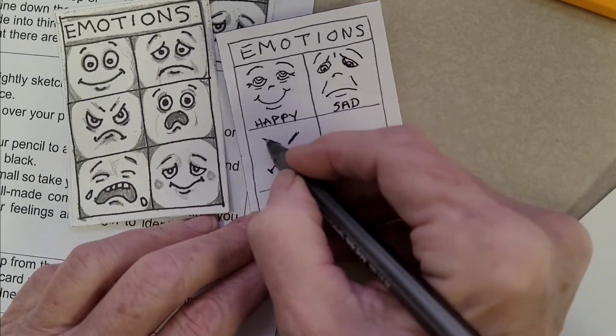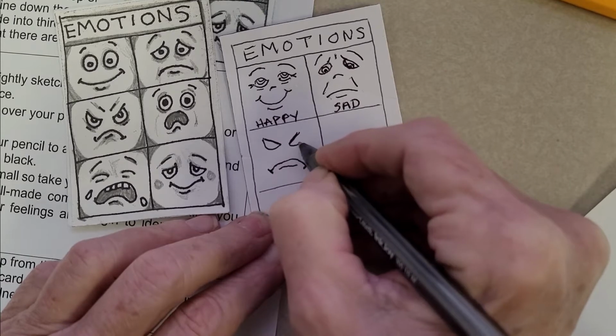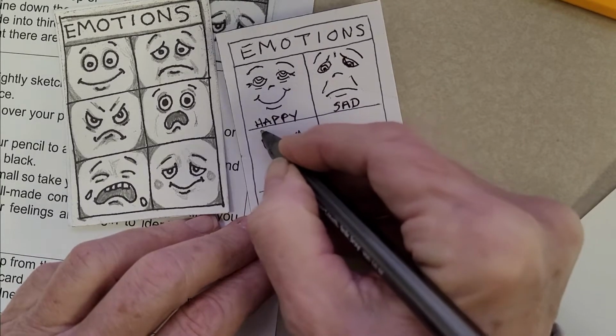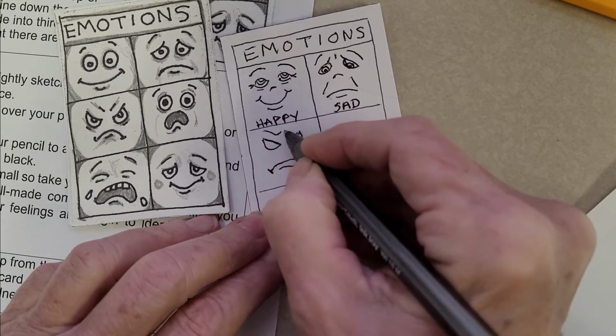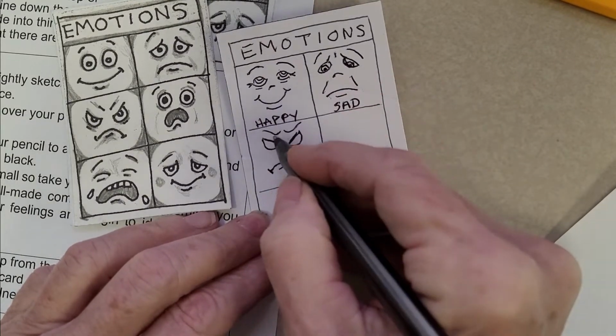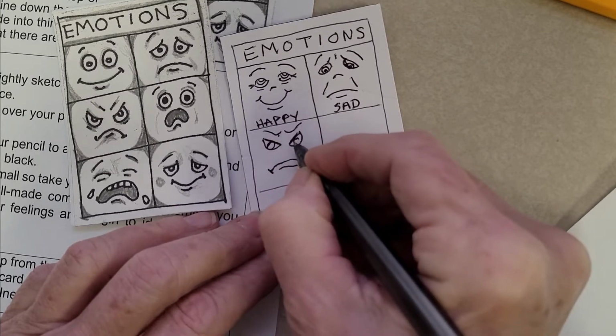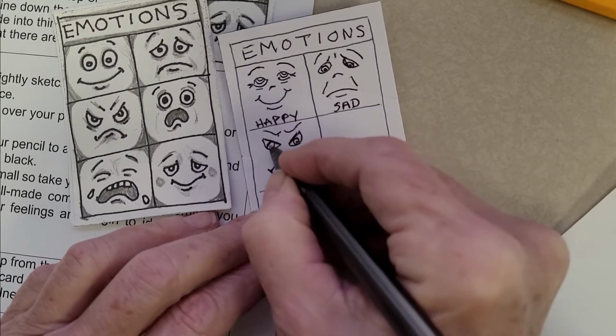So you see this goes this way, but this time they're going to go up, and then the eyebrows are going to come down like this. So instead of coming this way, the eyebrows go in, and you will see that this will make it look mad.